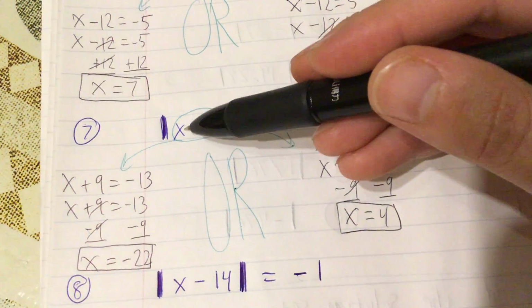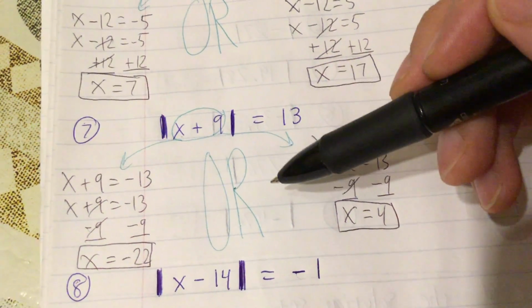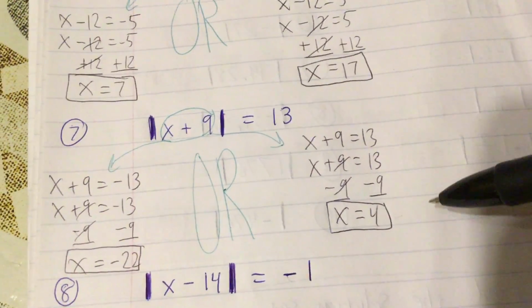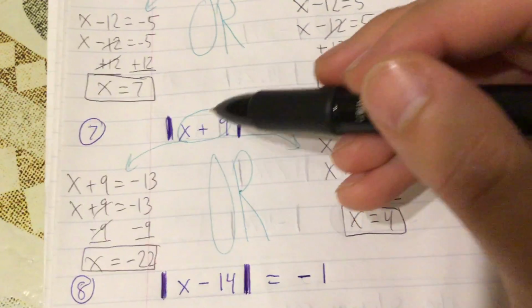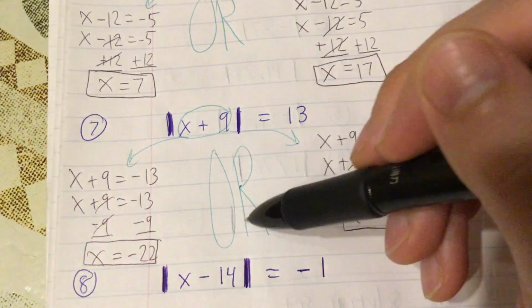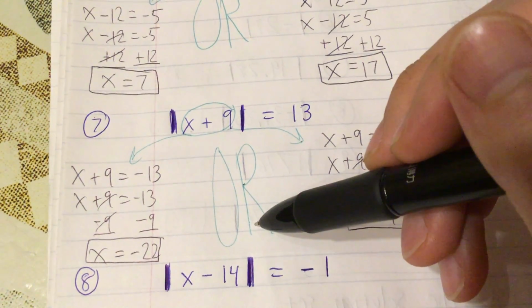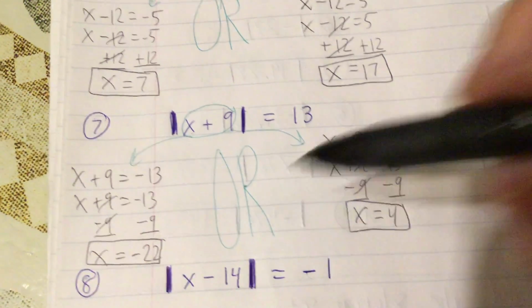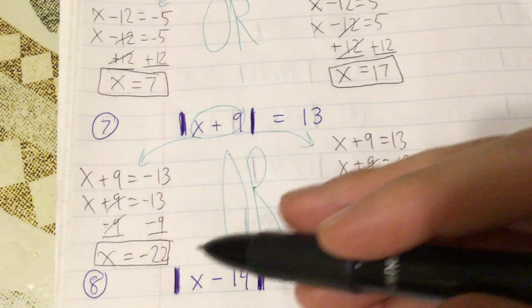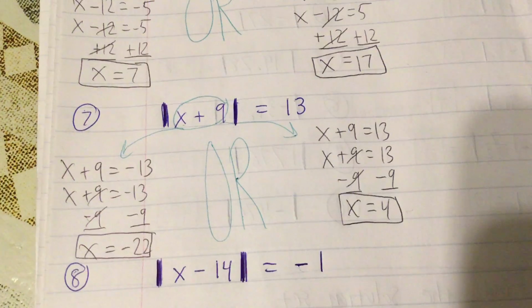And I'm going to check my work in the process. If I plug in 4, 4 plus 9 is 13. The absolute value of 13 is 13. Negative 22 plus 9, get your calculator out, you'll get negative 13. The absolute value of negative 13 is, in fact, 13. So we've got two ways of getting the same exact result.